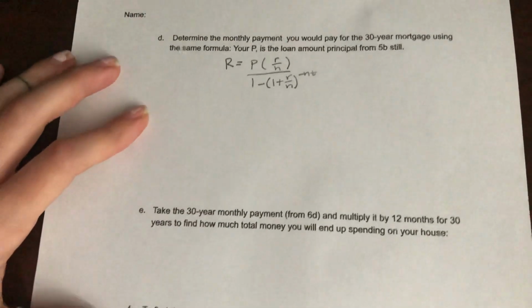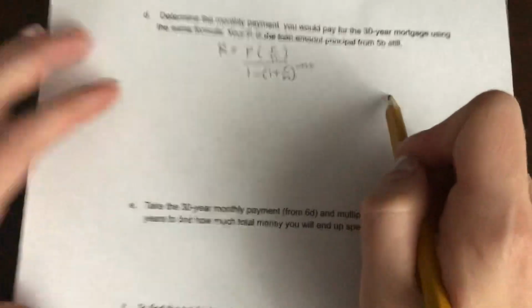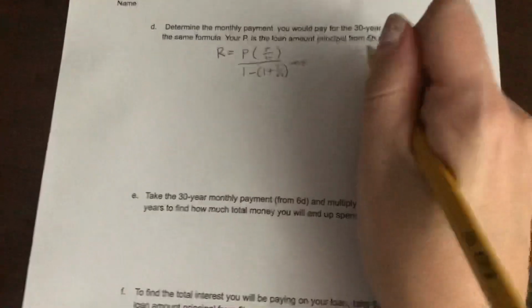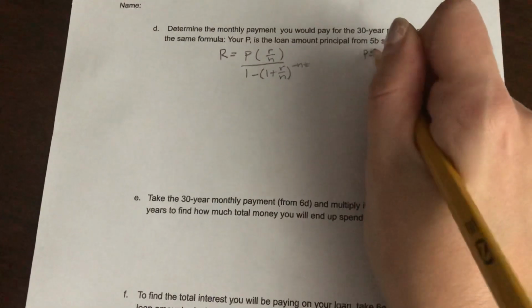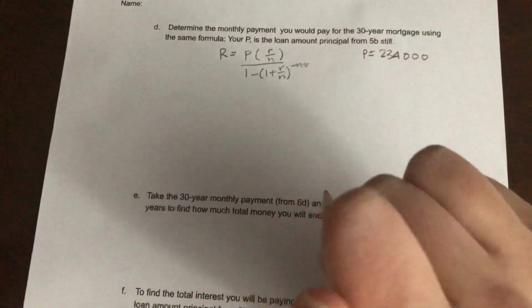And I'm going to do the same thing we did for the 15-year loan. I'm going to write on the side what each variable in the 30-year mortgage should be. So our principal doesn't change. We're still going to have to pay that amount.